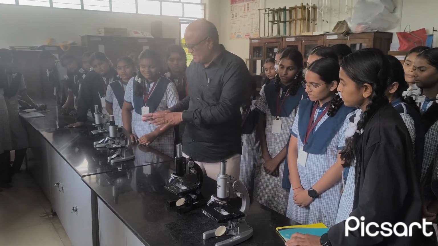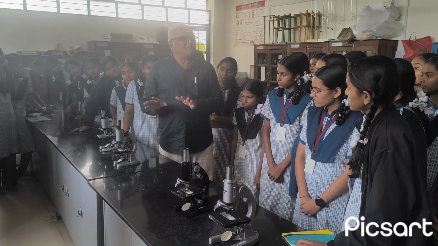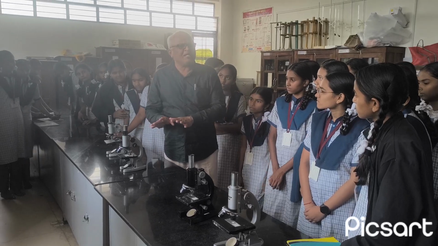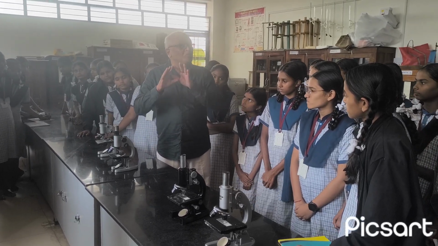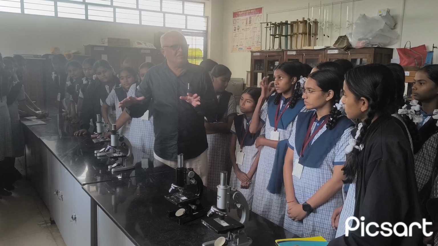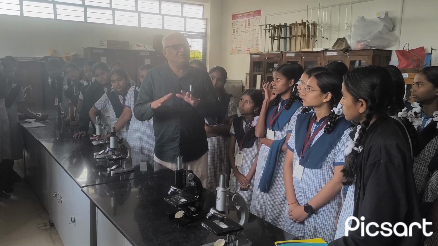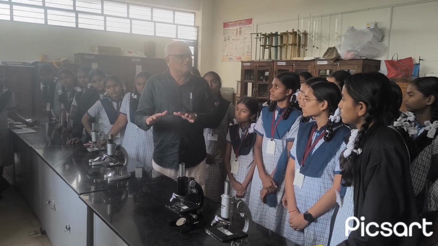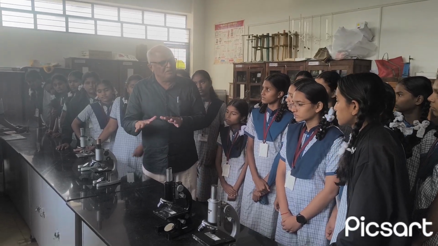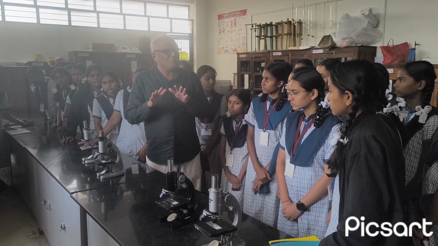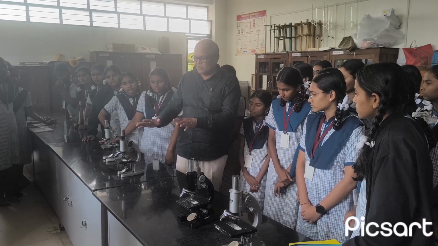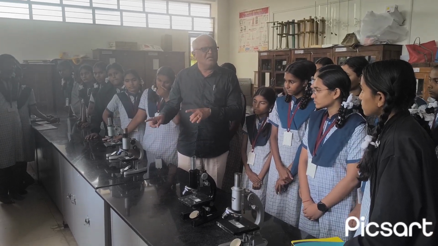Next is the anaphase. This is the anaphase. What happens in anaphase? The chromatids separate and move to the opposite poles of the cell. In this way, a complete set of chromosomes is formed at each pole. This set looks just like a bunch of bananas. They migrate toward the centriole in anaphase.